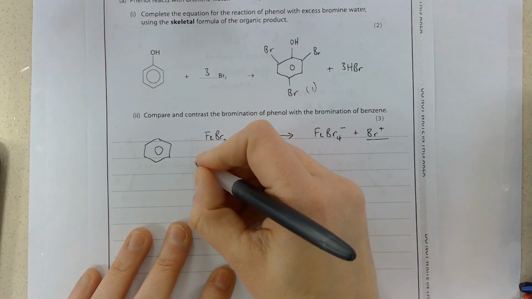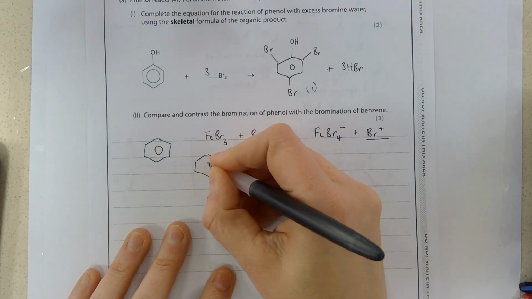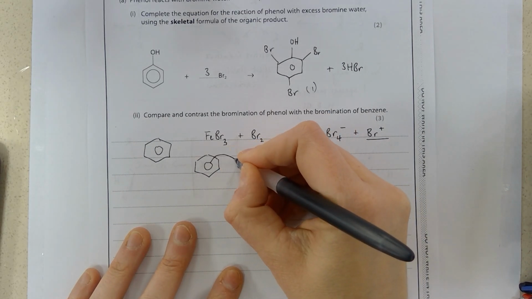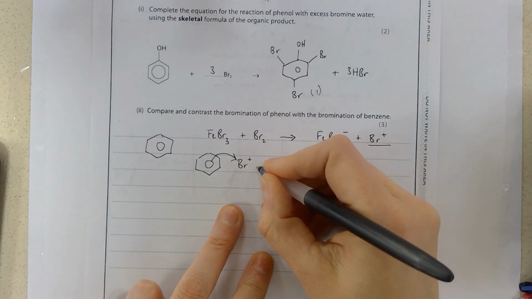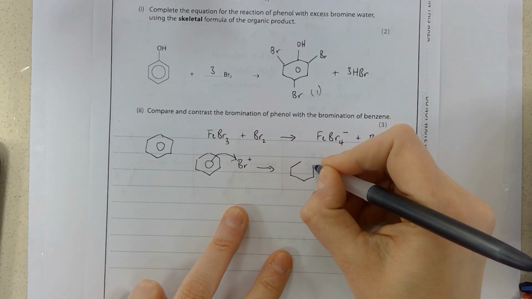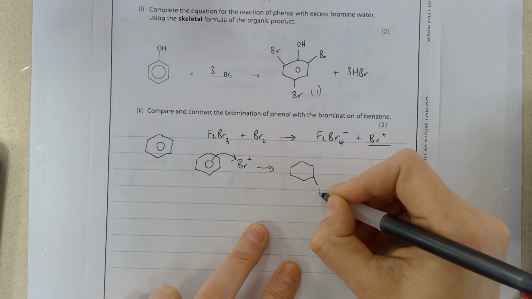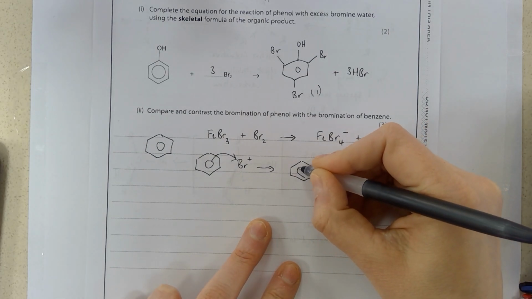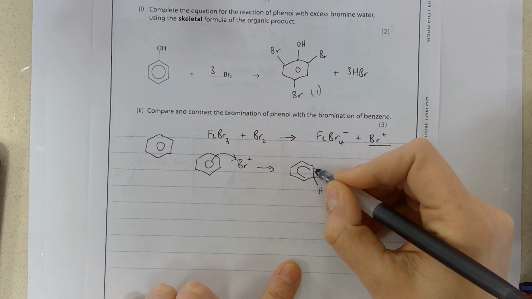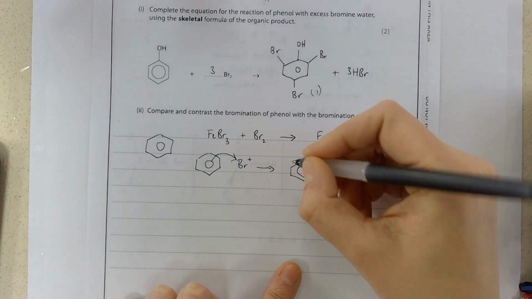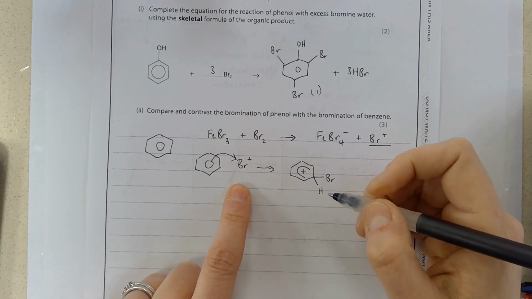And in the second stage, we get that attack and an intermediate, which would have both a hydrogen and a bromine on there, and that disrupts the delocalized system. So the delocalized system can't go beyond these 2 carbons, because this carbon's already got 4 bonds now, and that's now positive. It's picked up the Br+.